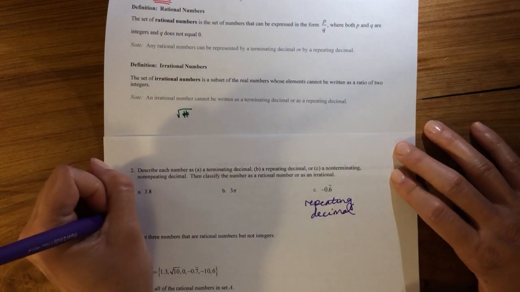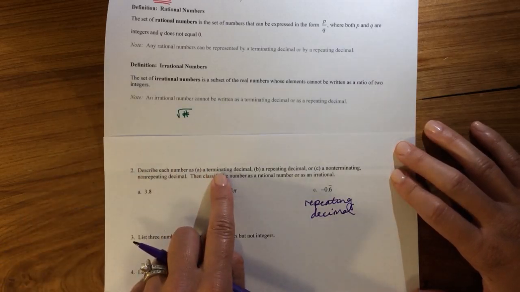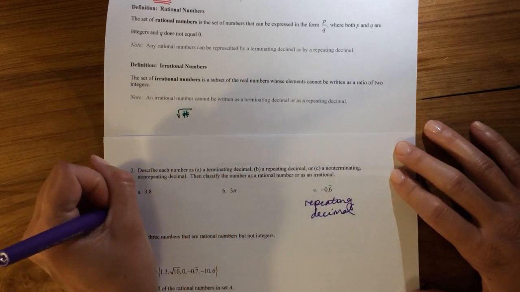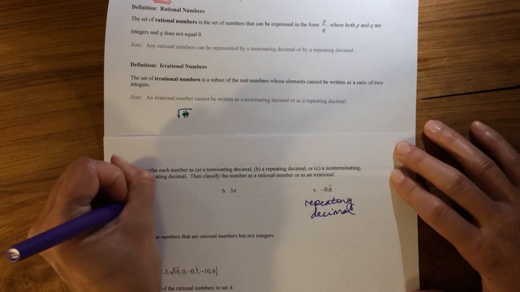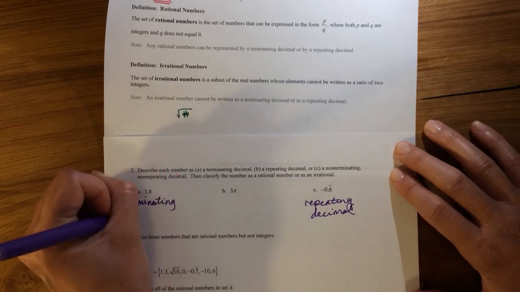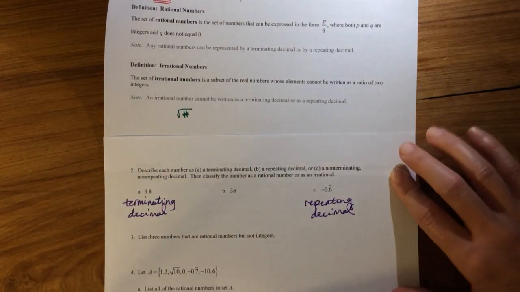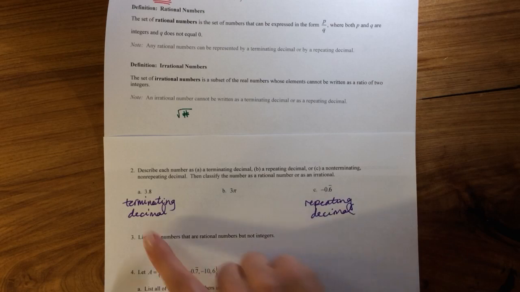Non-terminating. Sorry, or terminating. Sorry, I lied to you. Terminating decimal. I had a brain fart there. All right. So this is a repeating decimal, a terminating decimal.